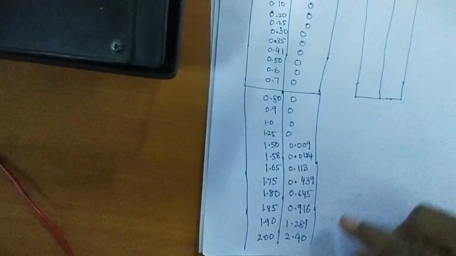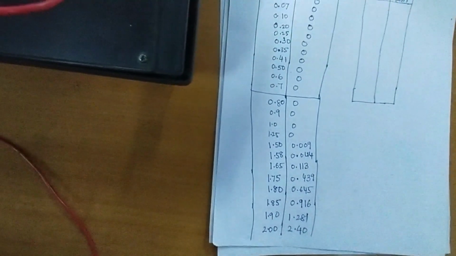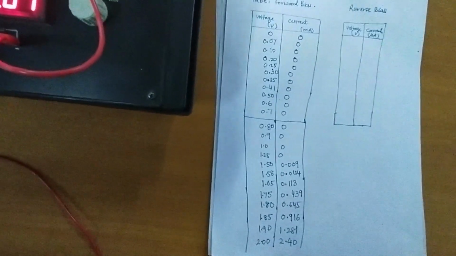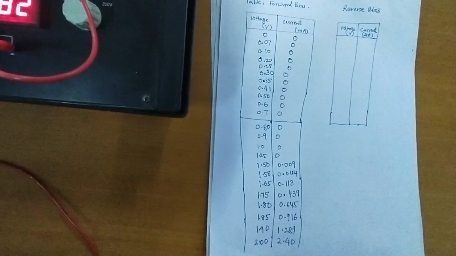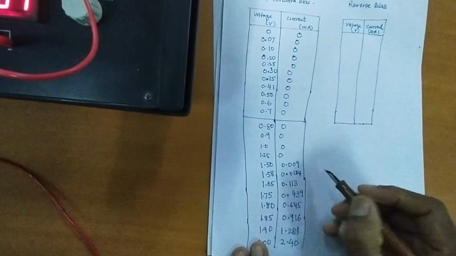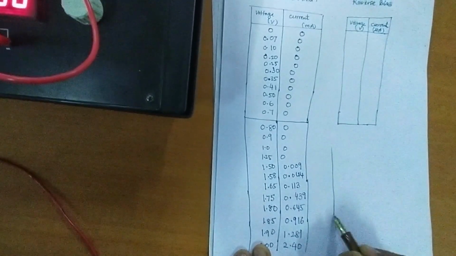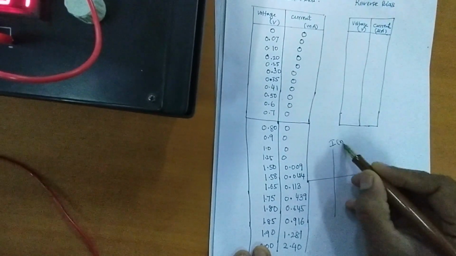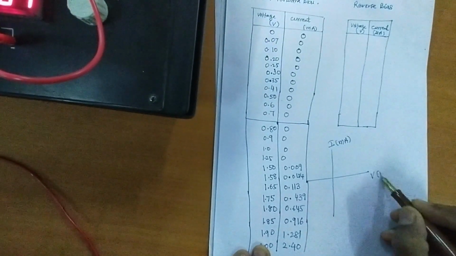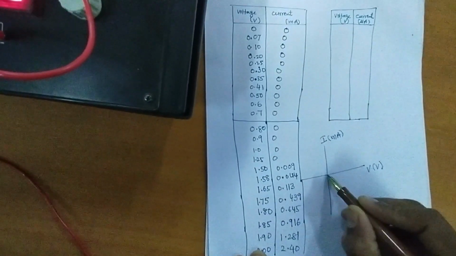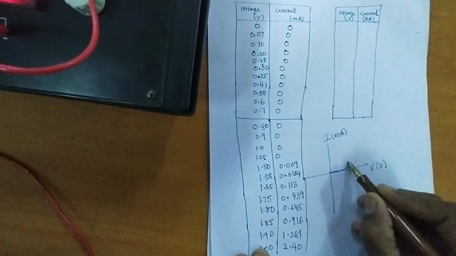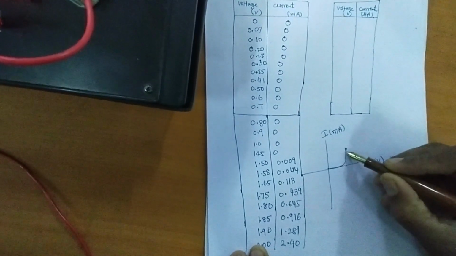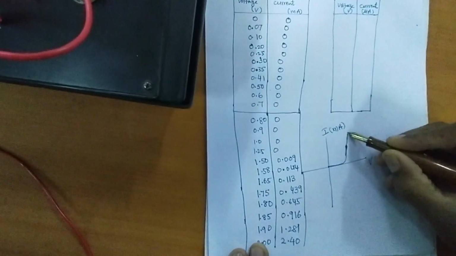So you need to draw a graph for the forward bias diode with voltage and current. If you draw a graph taking voltage on this axis and current on this axis, current in milliamperes and voltage in volts, you will get a graph something like this, most similar to your forward bias diode.